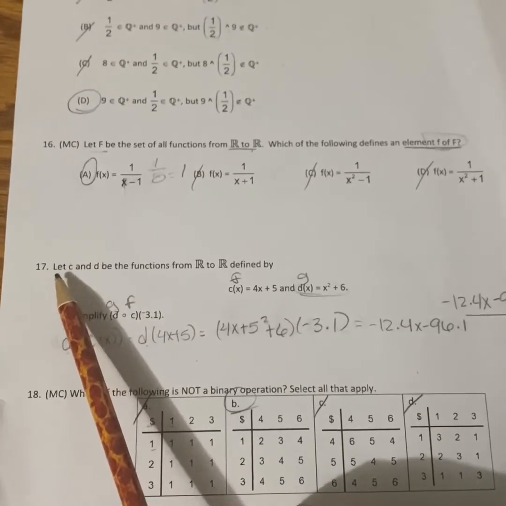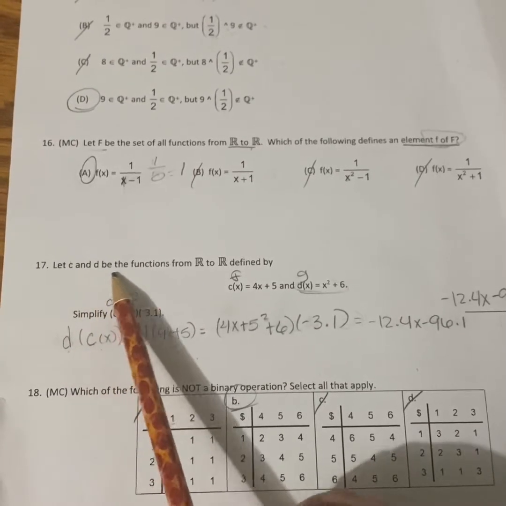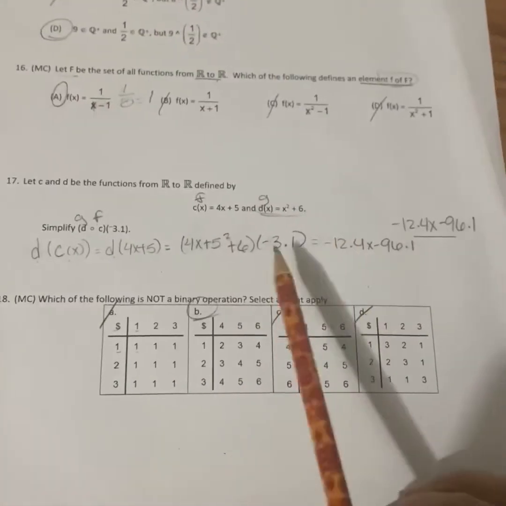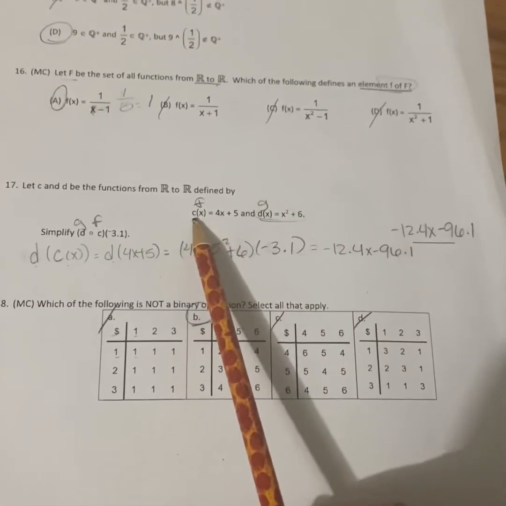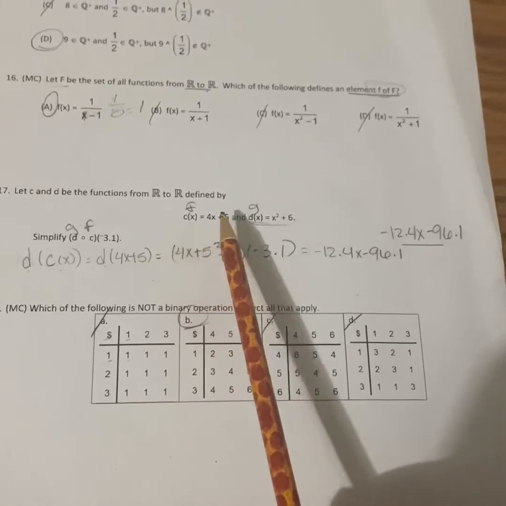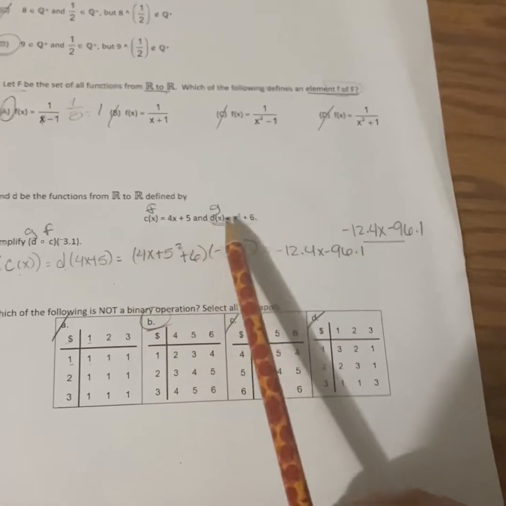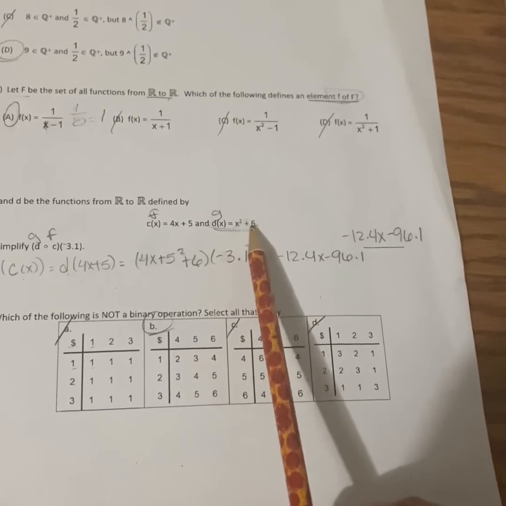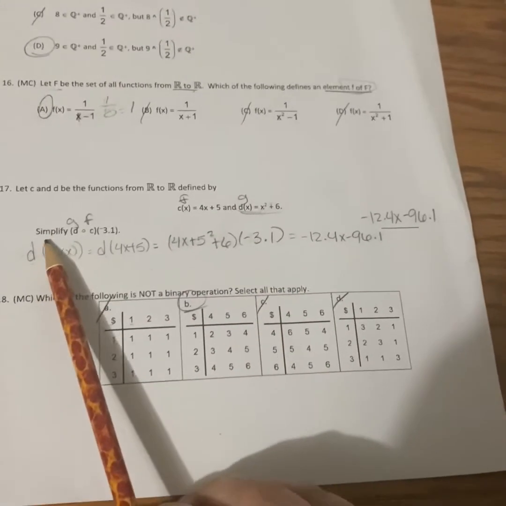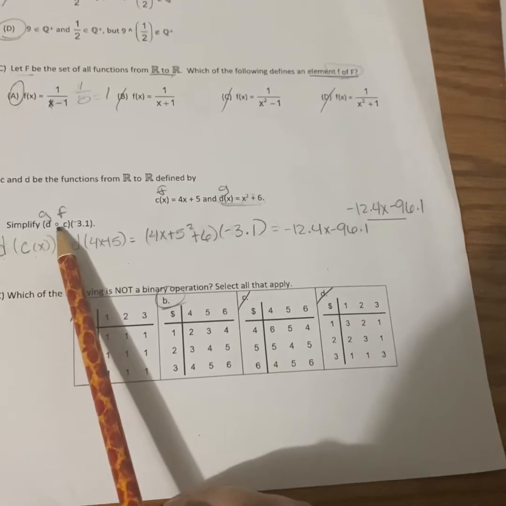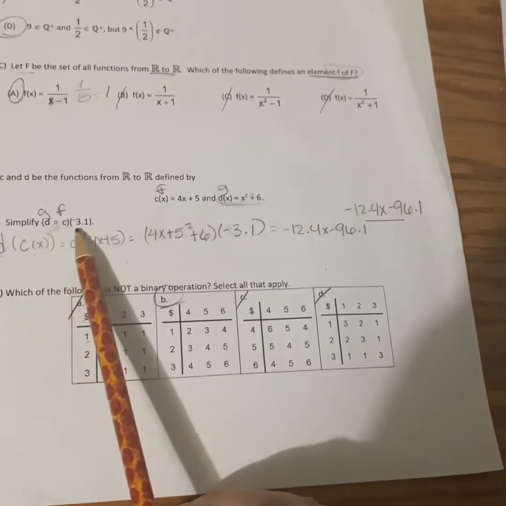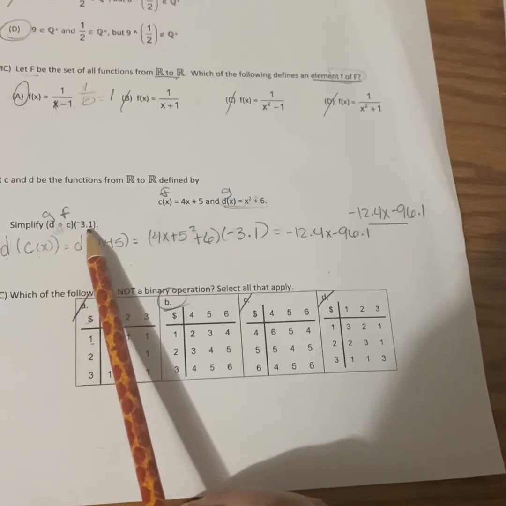For this one, let C and D be the functions from reals to reals defined by C of x equals 4x plus 5, and D of x equals x to the second power plus 6. So here it says simplify D of C, or D composed with C, and times the negative 3.1.